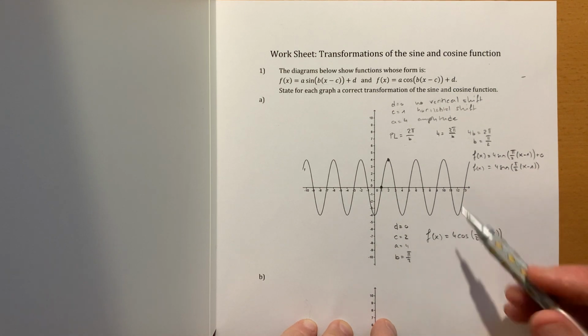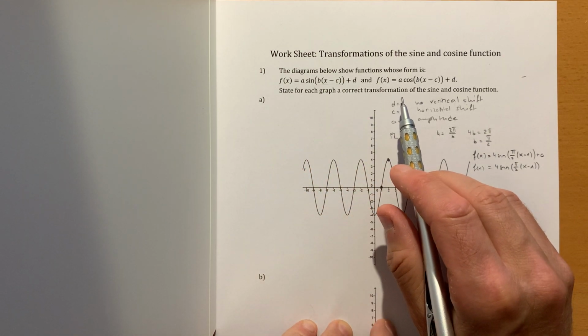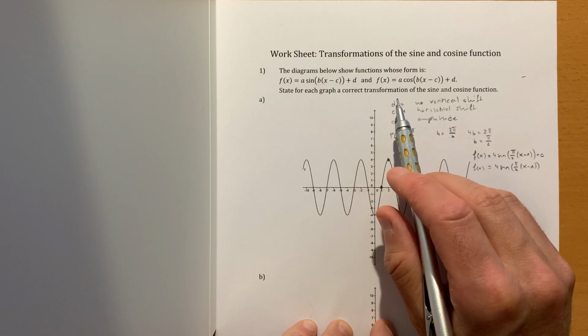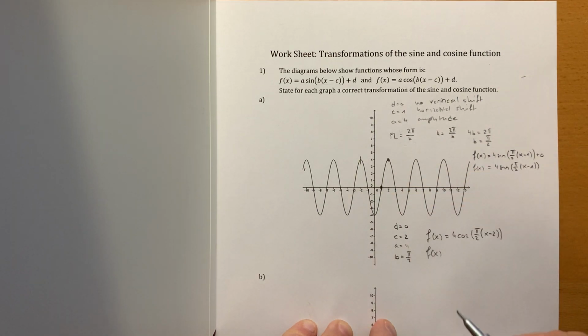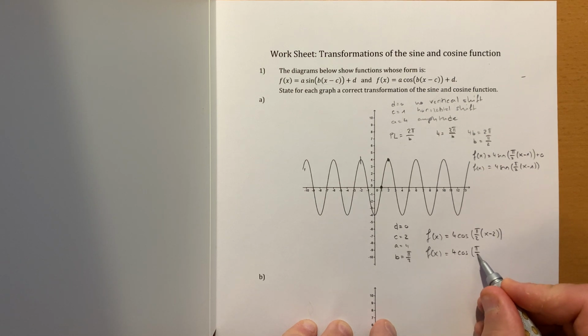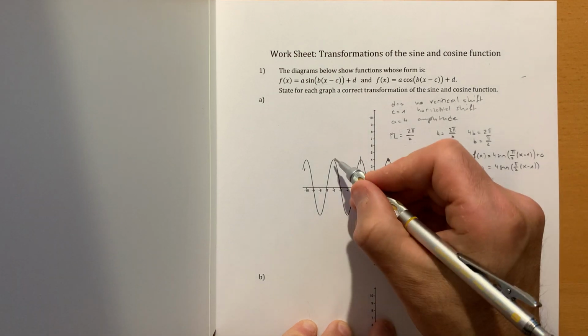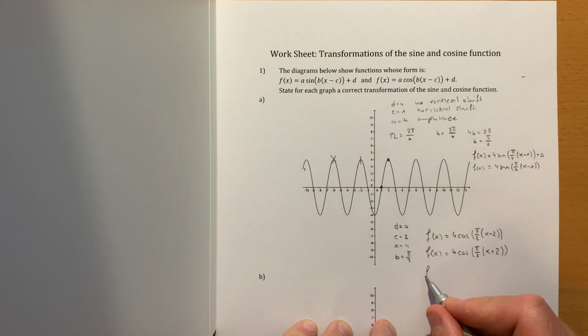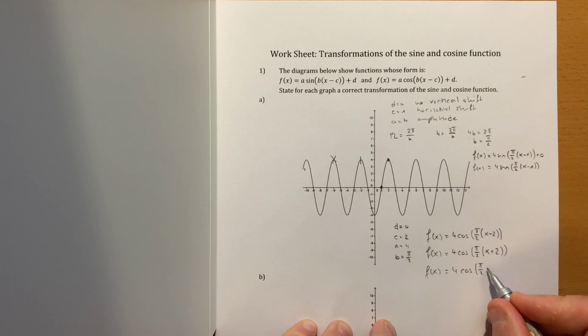But you could say, well, I could have started here. Yes, you could have. That's why it says state for each graph a correct transformation, not the correct transformation. There are several. You could have said, well, why not start at -2? That would have been 4 cosine pi over 2 x plus 2. Or you could have started here. You could have said f of x is 4 times cosine pi halves x plus 6. These are all the same functions.